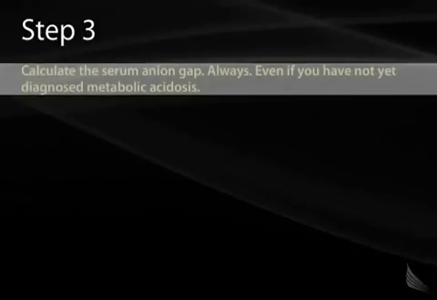Step 3. Calculate the serum anion gap. Do this always, even if you have not yet diagnosed a metabolic acidosis. This is something that can be easily missed and will lead to unnecessary errors both in the Step 1 exam as well as in clinical practice.